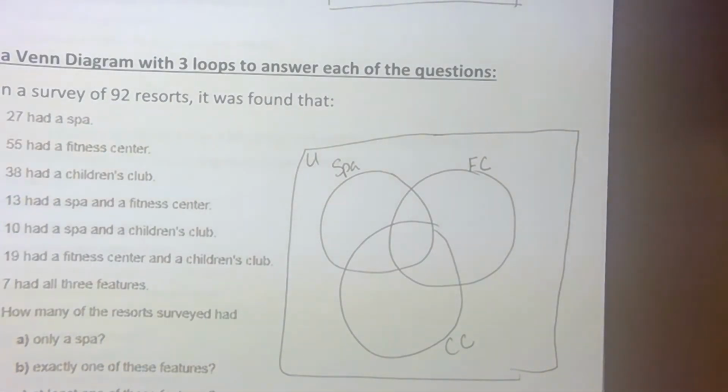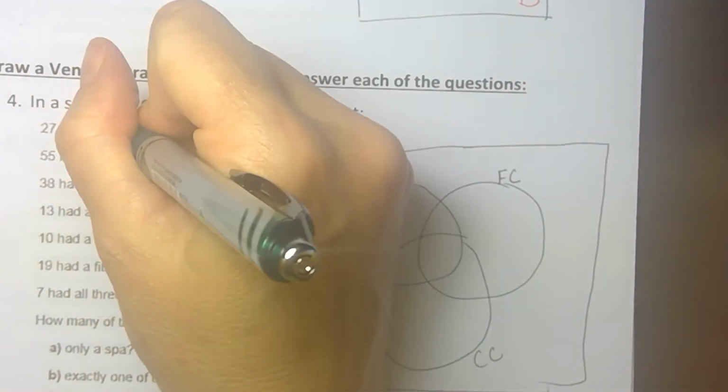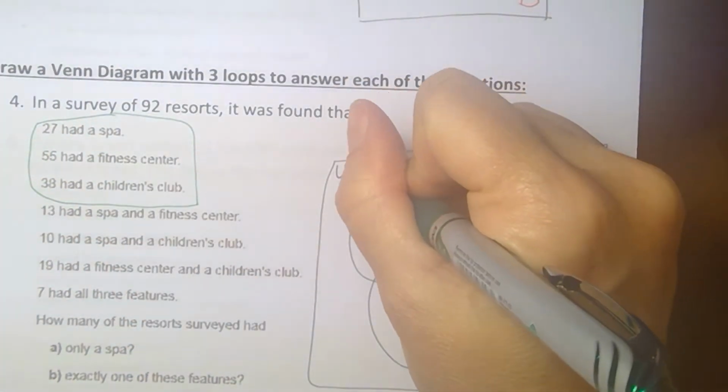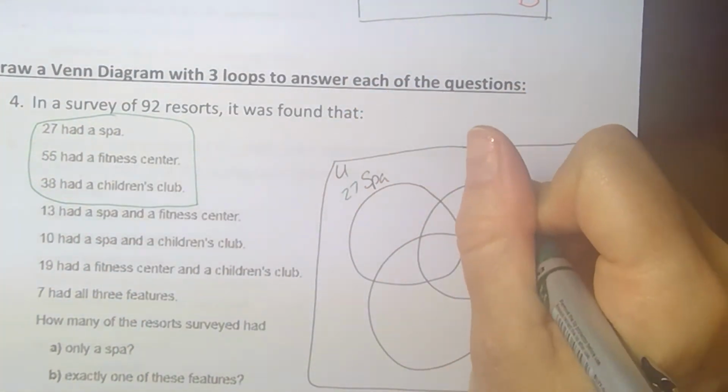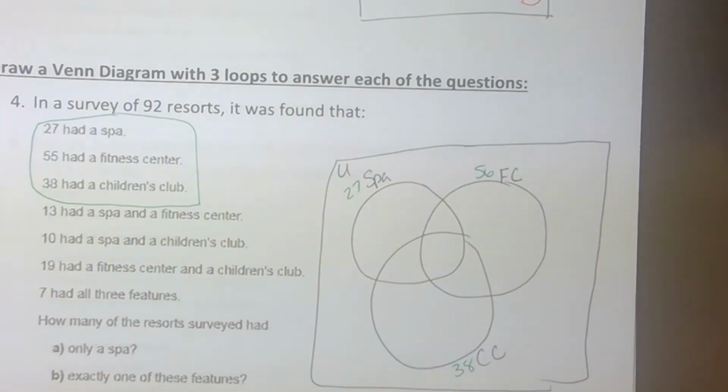Now remember, I want to start with what I'm given, but I start from the inside and work my way out. I'm given my totals. They don't help me at the beginning, but we'll go ahead and fill them in. 27 had a spa, 56 had a fitness center, and 38 had a children's club.